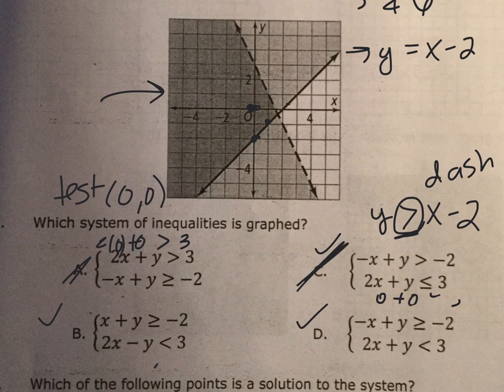If I go to B and solve that one for y, I get y is greater than or equal to negative x minus 2. So again, I go to negative 2, and that would be down 1 over 1. That would be this line, which is not a line on the graph, so B is out. So that makes D our answer, but let's make sure we know why D is our answer, just in case it's not that easy on your test or retest or EOC or whatever.